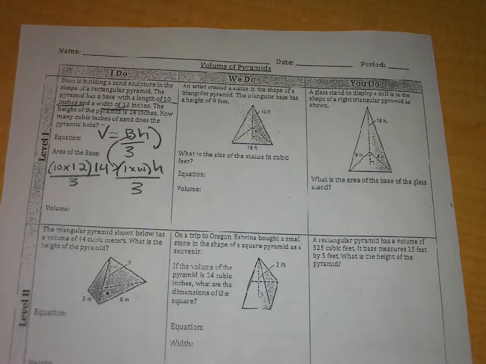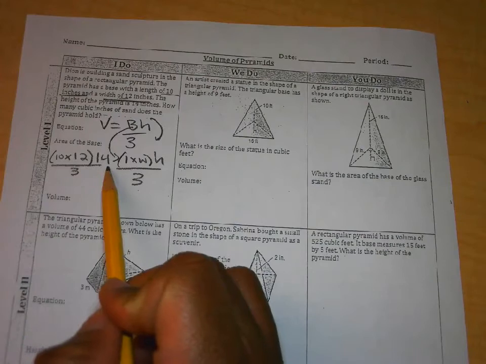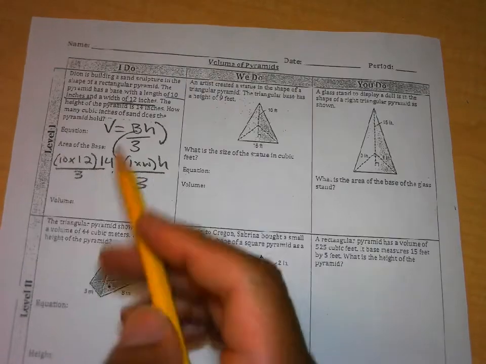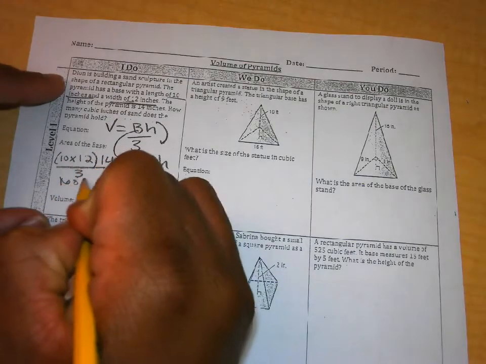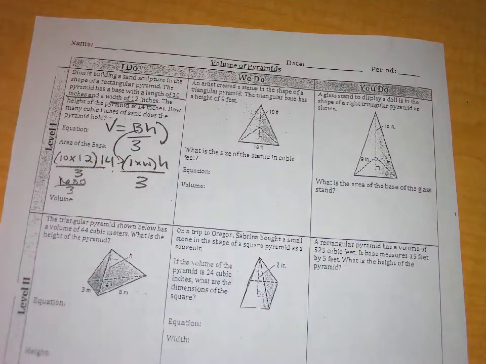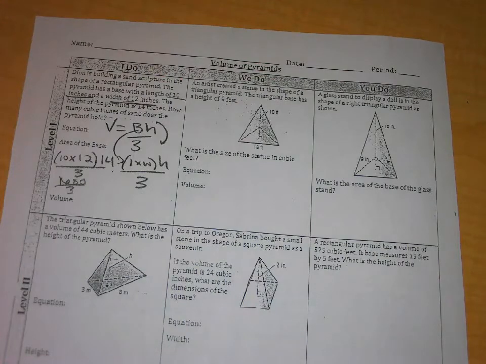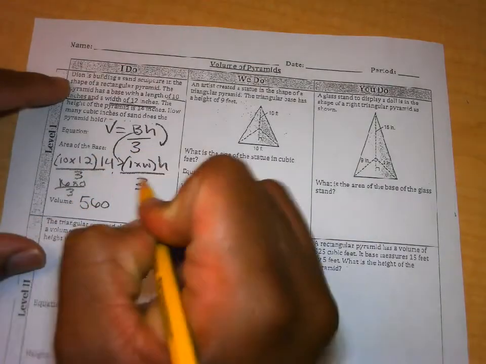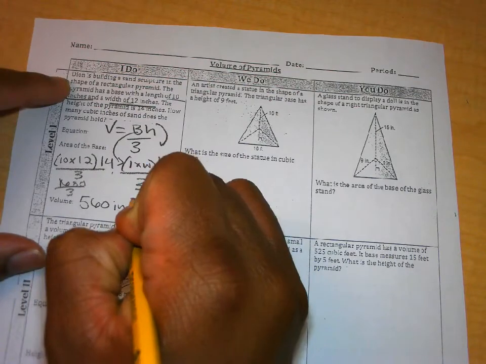So 10 times 12 is what? 120. Then we do 120 times 14. What is that? 120 times 14. 1,680. So 1,680 divided by 3. What is that? Good. So it's 560 inches cubed.